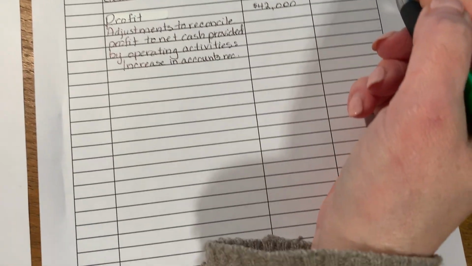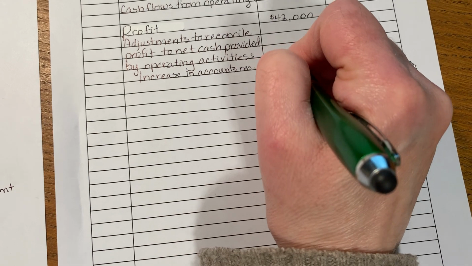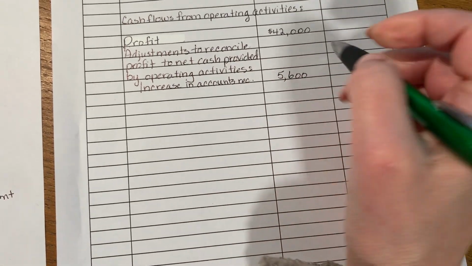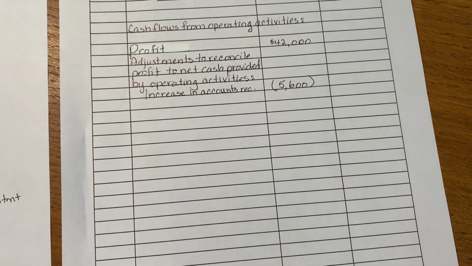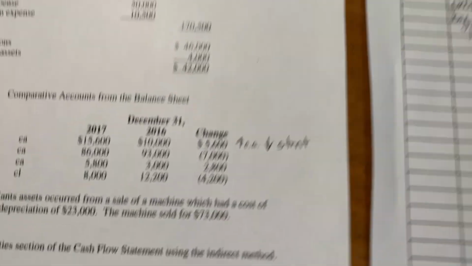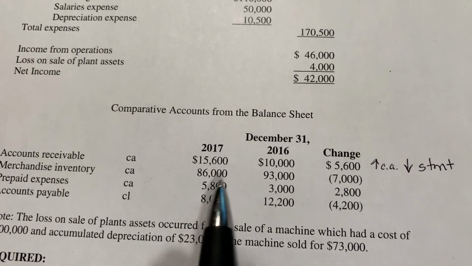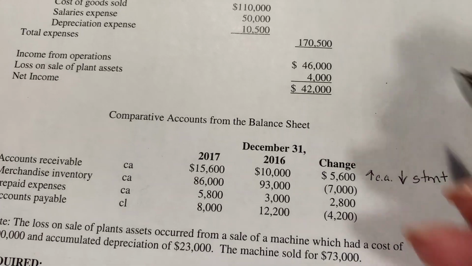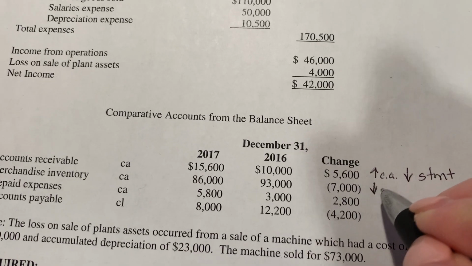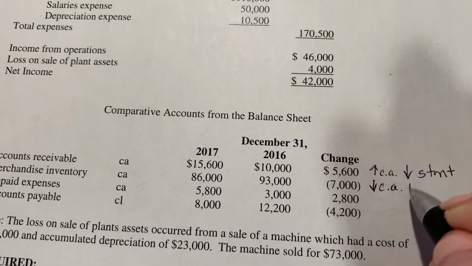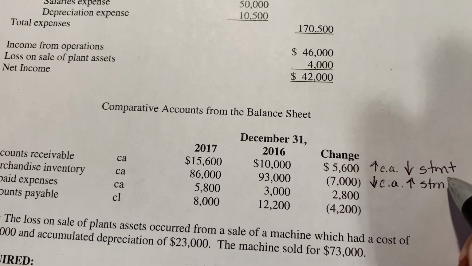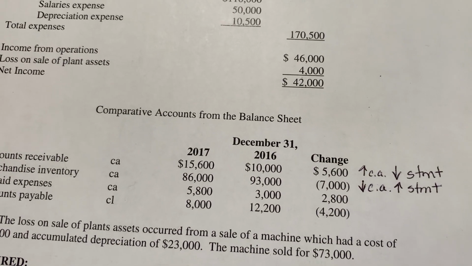And that is a decrease then on our statement here. Okay. Our next one is merchandise inventory, and there was a decrease, 93,000 to 86,000. So a decrease to a current asset is an increase on your statement. Okay.